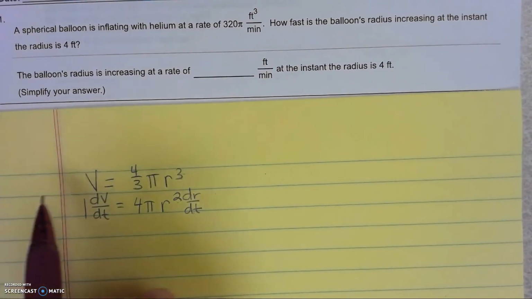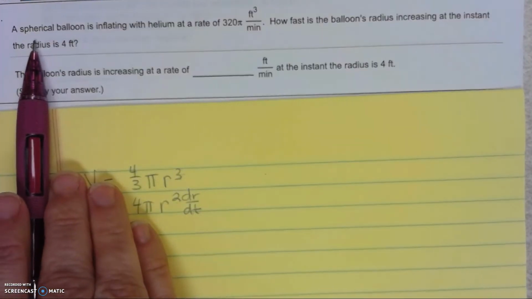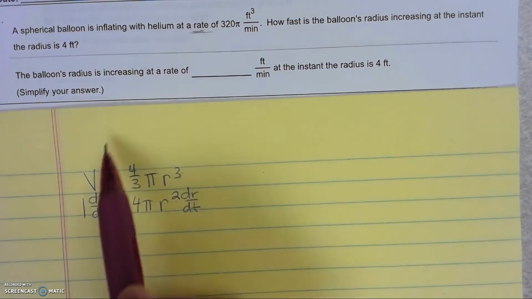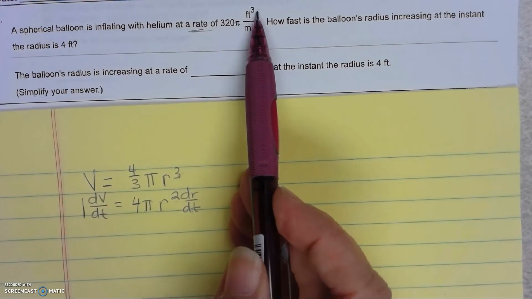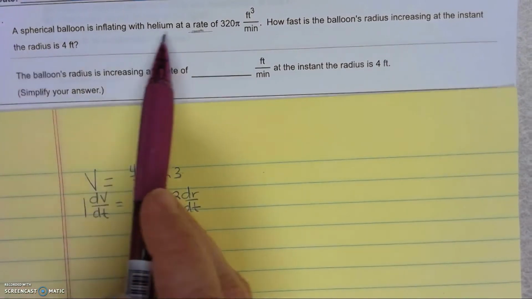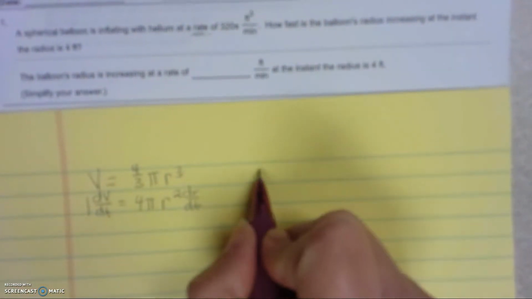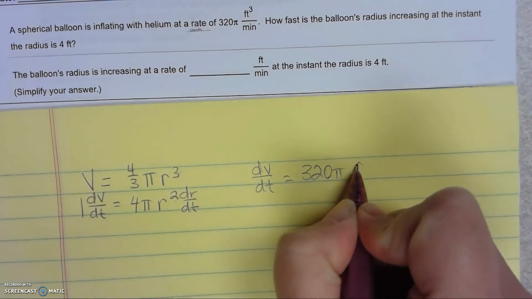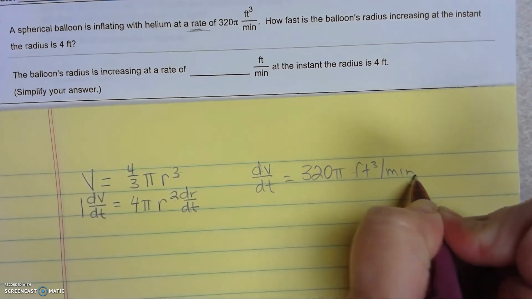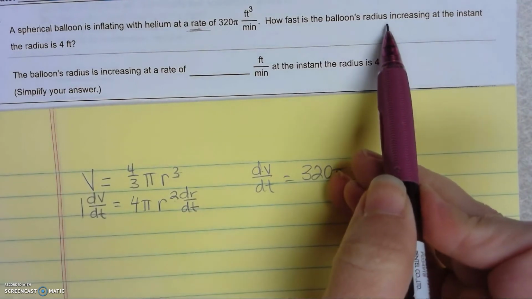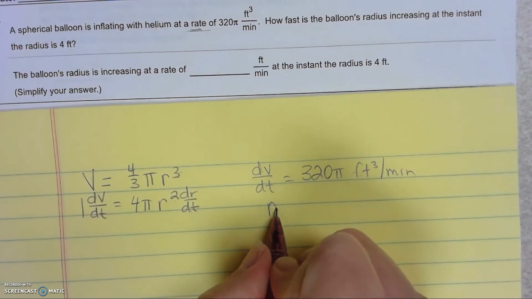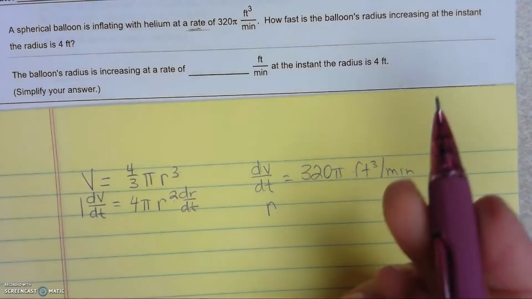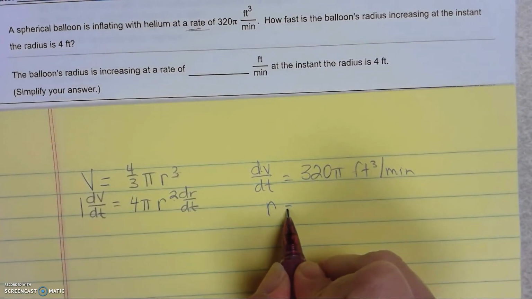So in our problem, it says that the spherical balloon is inflating with helium at a rate, so this should be something dt, of 320 pi feet cubed per minute. And since we're talking about the entire balloon, that's going to be our dv dt. So I would say dv dt is going to be 320 pi feet cubed per minute. And it wants to know how fast is the balloon's radius increasing at the instant the radius is 4 feet. So what we know from that is that the radius, r, is 4.